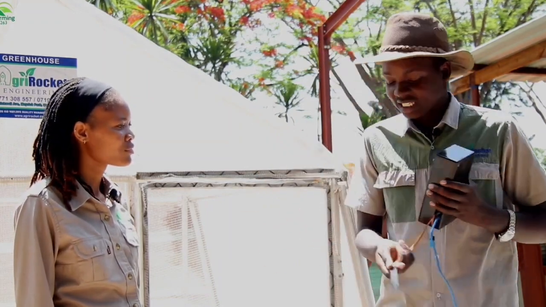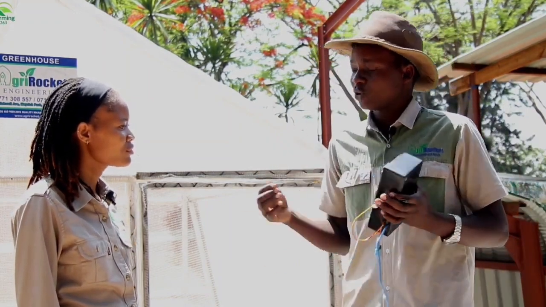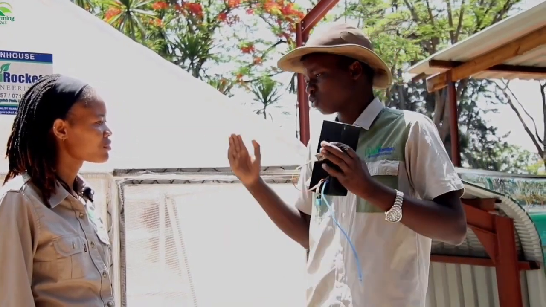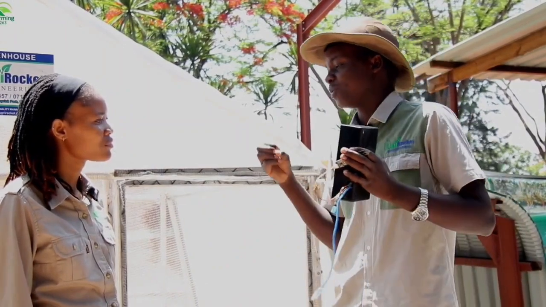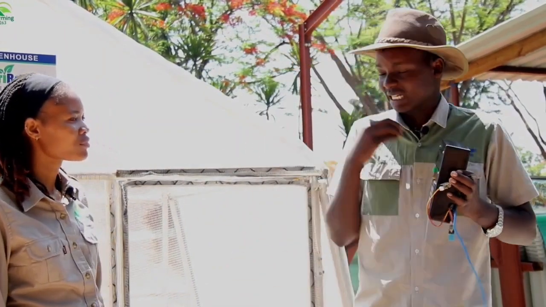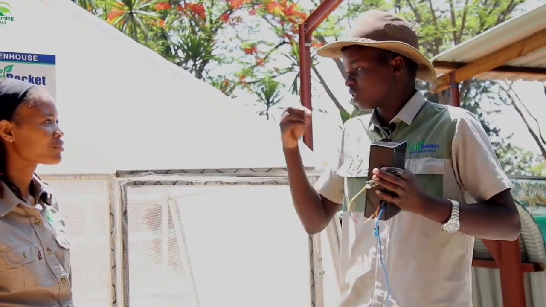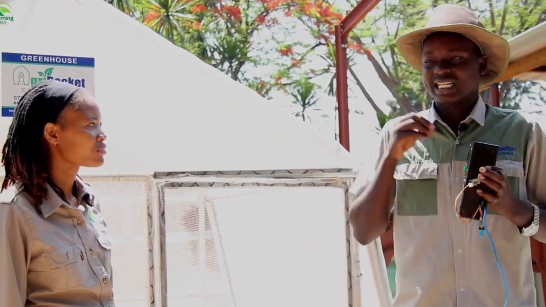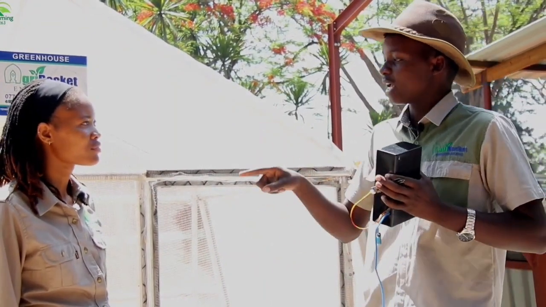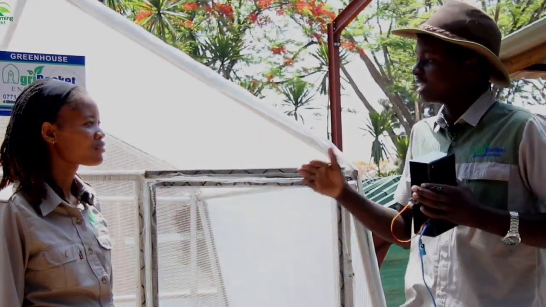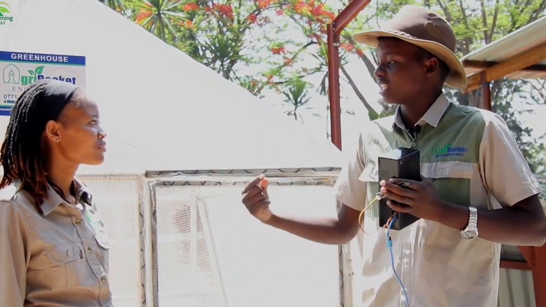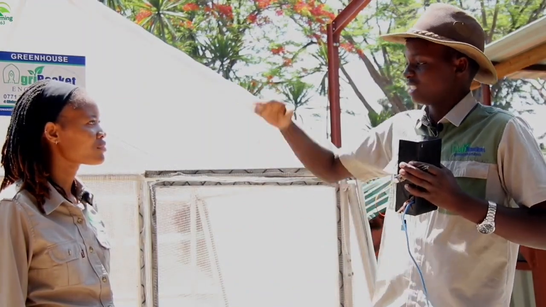When it gets its readings, you input the range of temperature that you want. Maybe you want 15 degrees to 25 degrees. You input that data. Maybe you want moisture content of 70 to 80%. You input that data, and the same goes for humidity. When the temperature drops maybe to 5 degrees, it sends you a message that the temperature in the greenhouse is below the required temperature, which is 15 degrees, and you will know the action to take to increase the temperature.